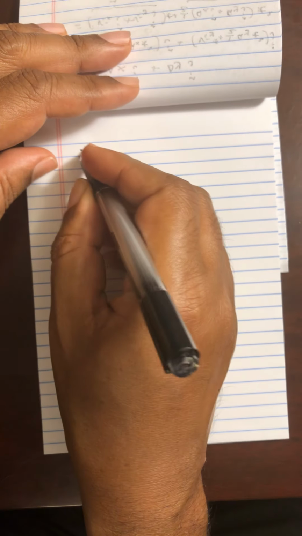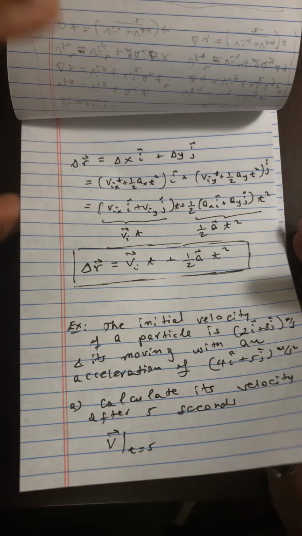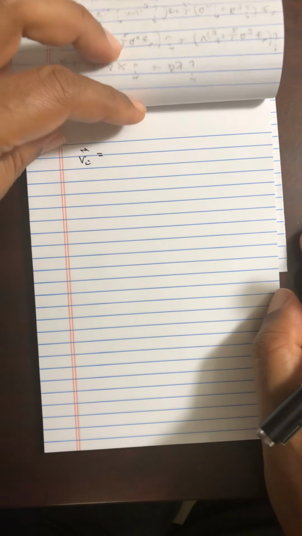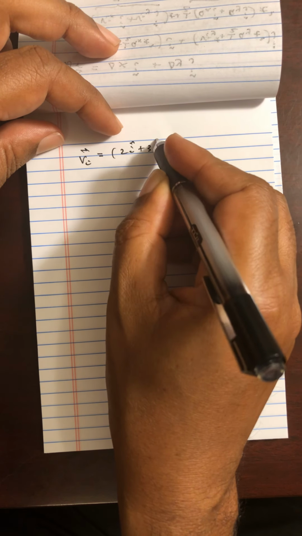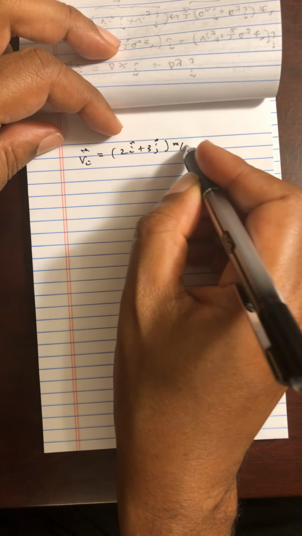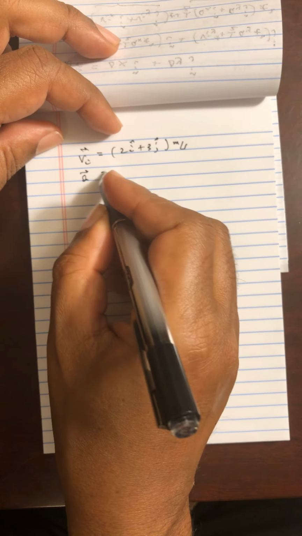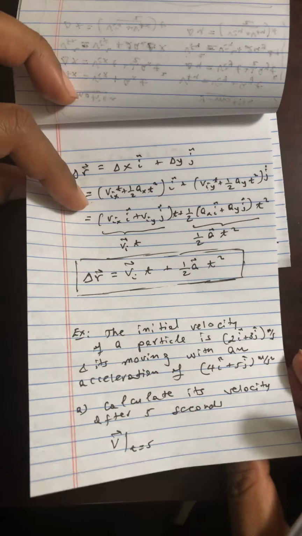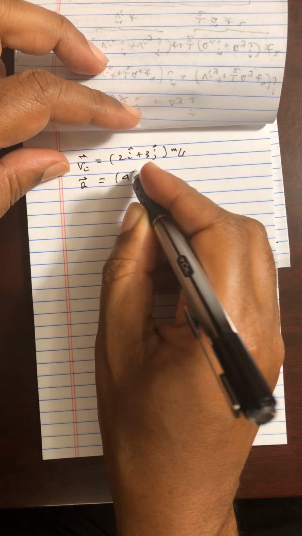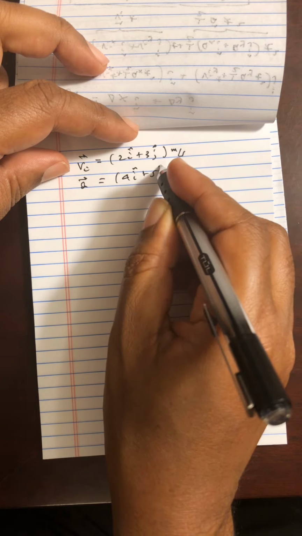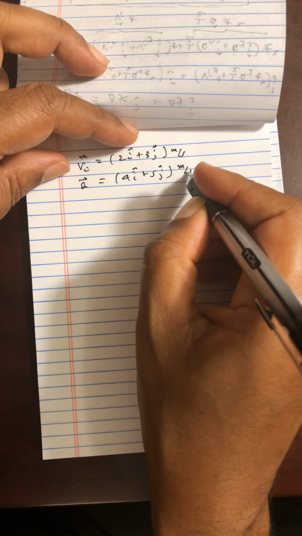Vi, the initial velocity, is 2 in the i plus 3 in the j meters per second, and we're told the constant acceleration is 4 in the i plus 5 in the j meters per second squared.